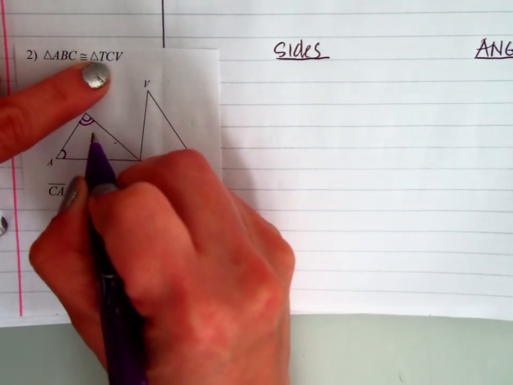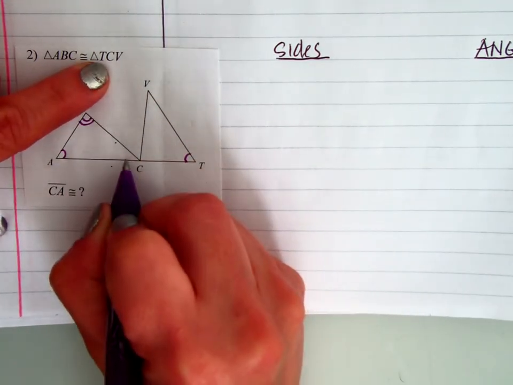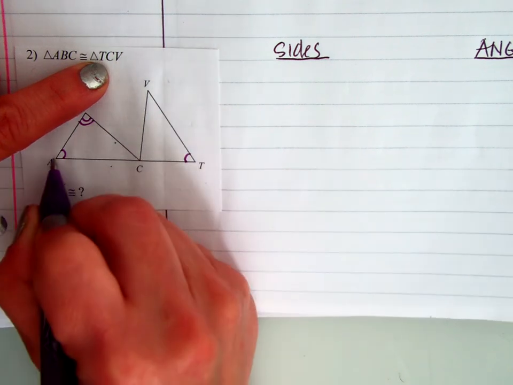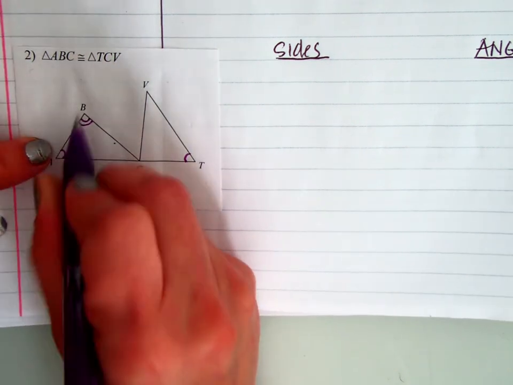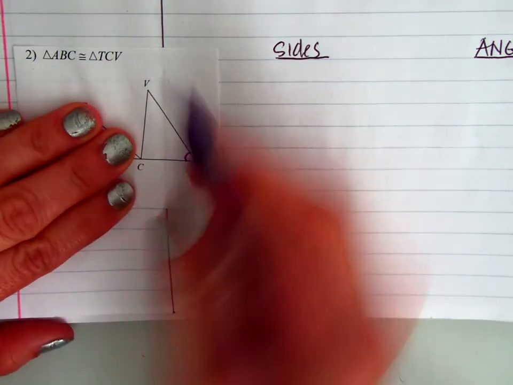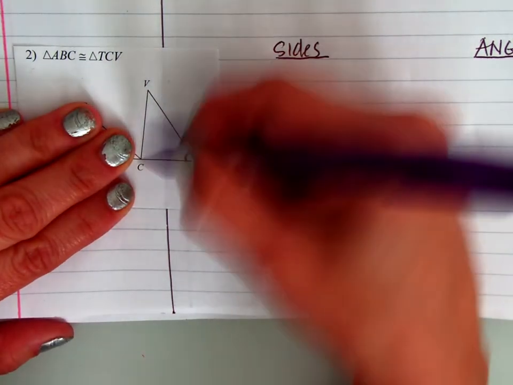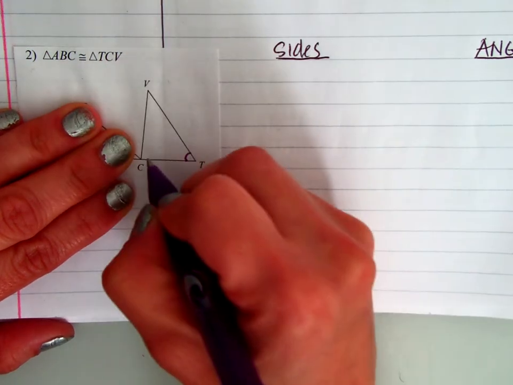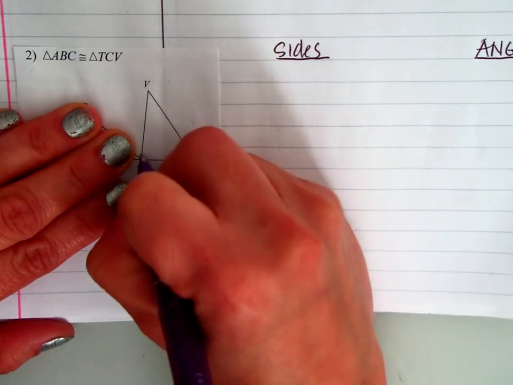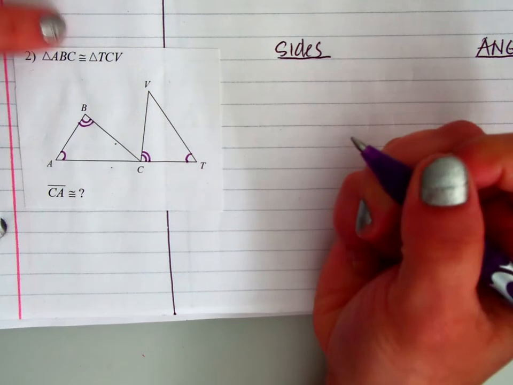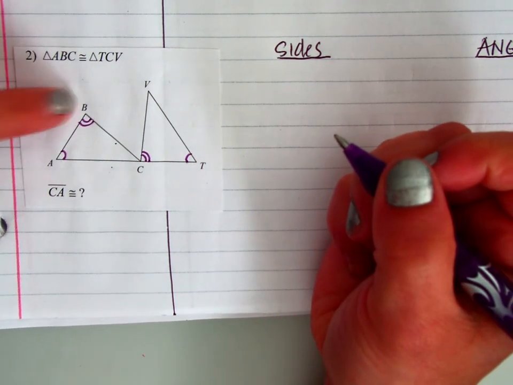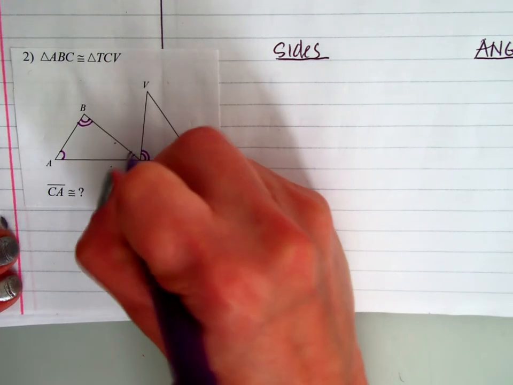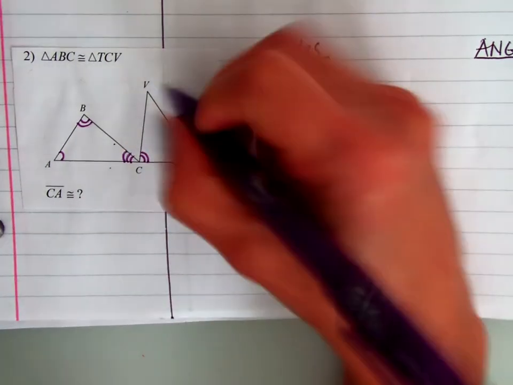Now I know that angle C is here and it's also here. But remember, if I'm talking about triangle ABC, this is one triangle. The other triangle is TCV. So when we're talking about this angle C, it is the one on this side. So I'm going to give this guy 2 marks. And then angle C on the triangle ABC, I'm going to give now 3 marks. And that one matches up with angle V.